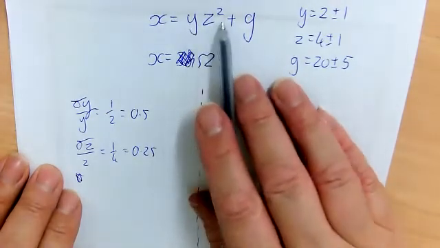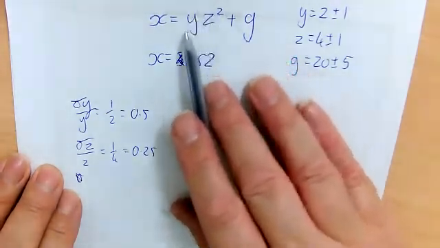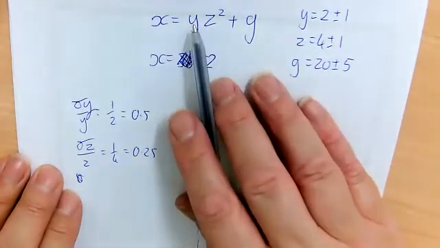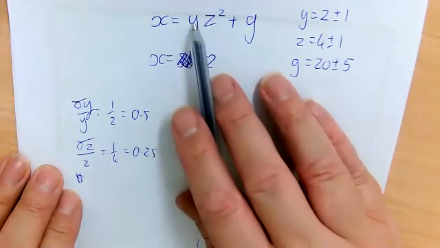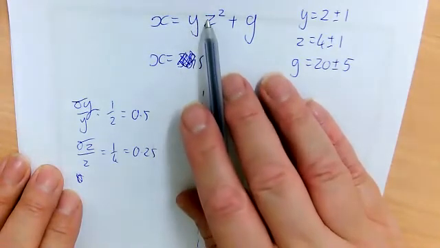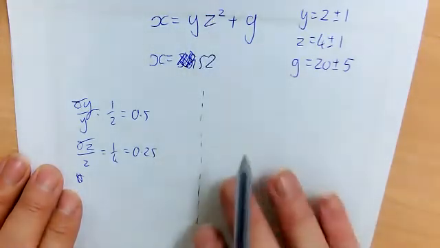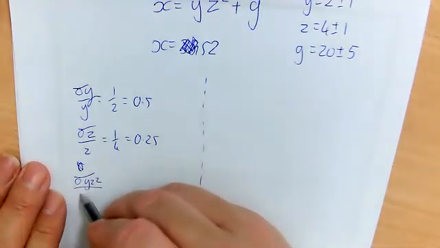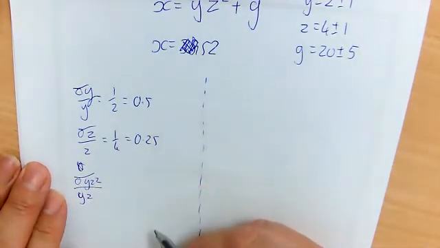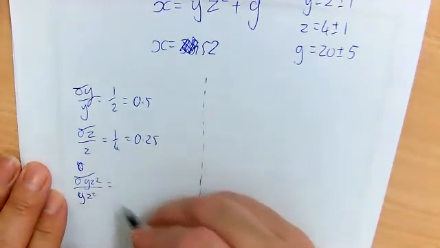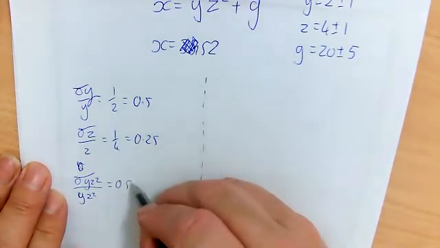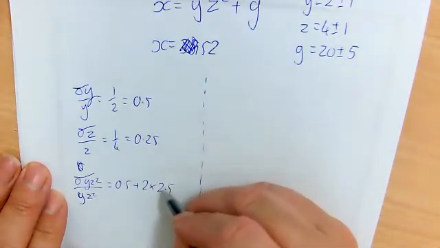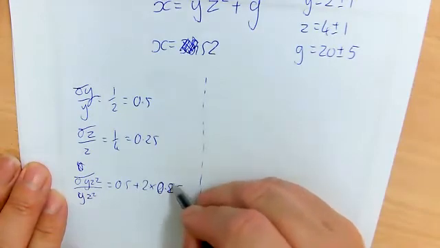And that's all we need to start off with. So to work out the percentage uncertainty of that part of the expression, all we've got to do is add them. So you've got y times z times z. So it's the percentage uncertainty in y plus the percentage uncertainty in z plus the percentage uncertainty in z. So the percentage uncertainty in y z squared is going to be 0.5 plus 2 times 0.25, okay?